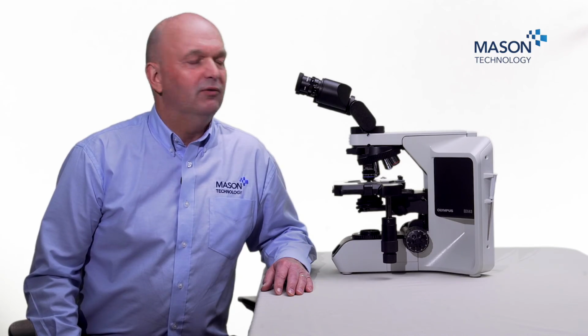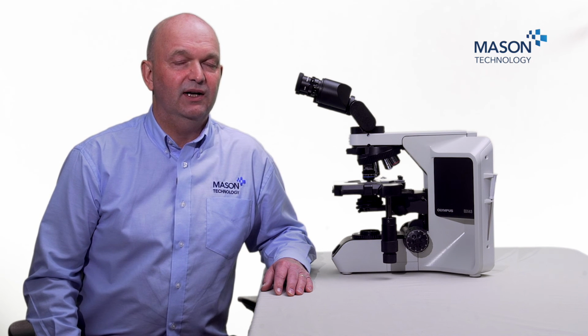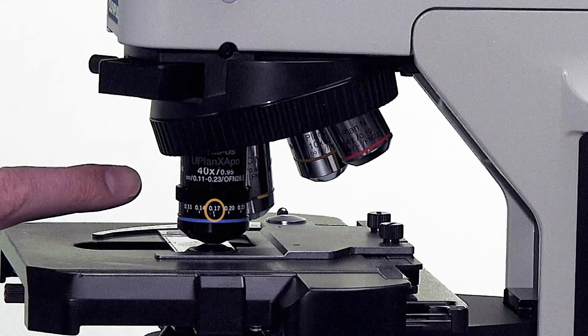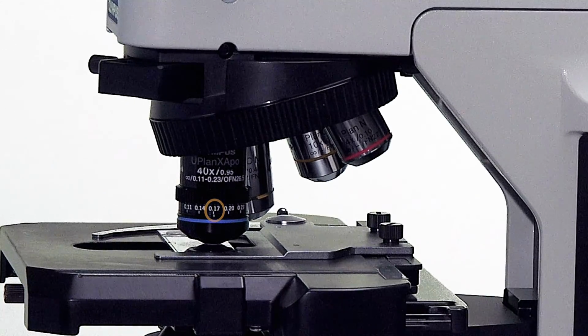So I'd like to review the 40x objective. I've put this now on the microscope. This is the 40x objective with the correction collar, and I now want to show you how this is used properly. We often get calls from customers who are having problems with image quality, and it usually is related to the 40x correction collar. So we can clearly see here it's set at the moment for 0.17 millimeters, and this is the normal coverslip thickness that we would use on a specimen.